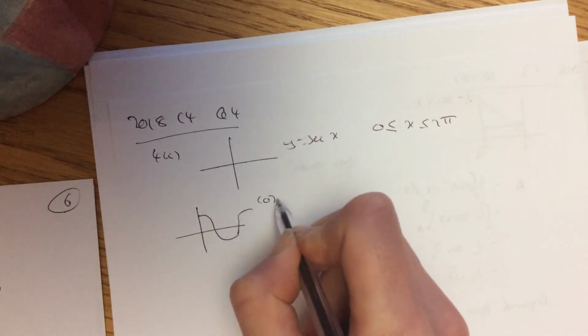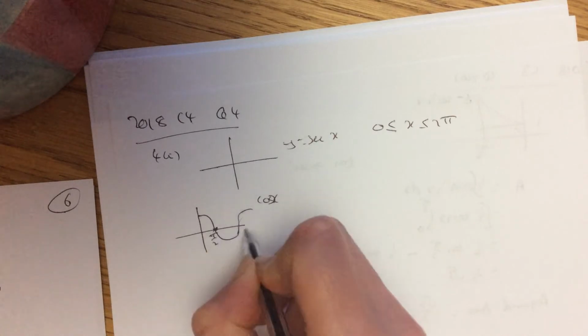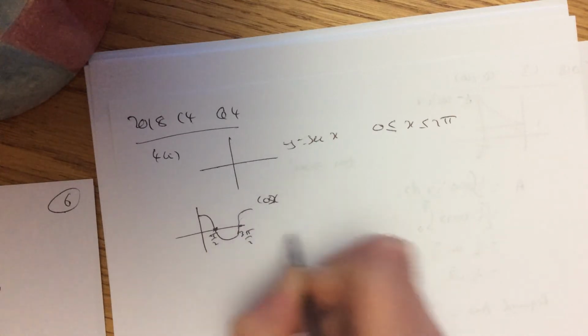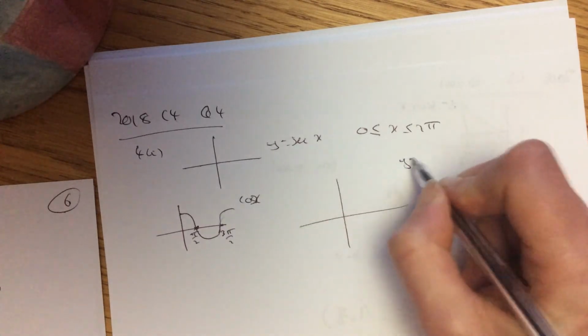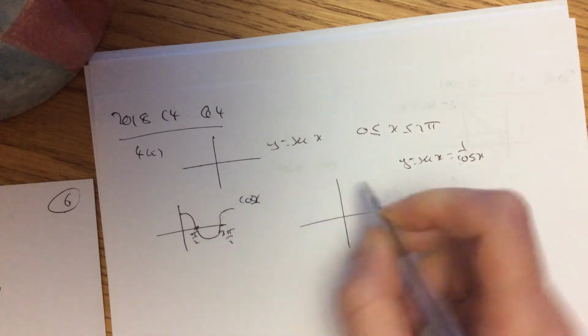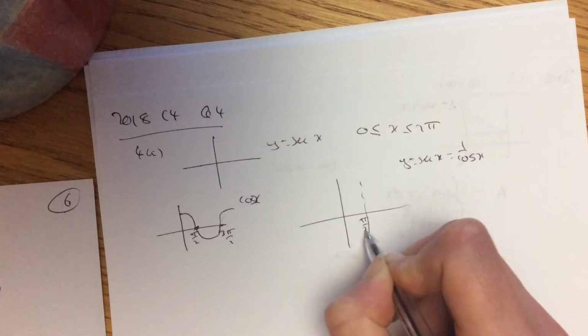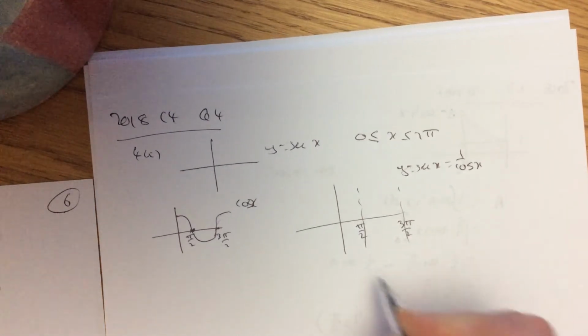So here's my cos graph to help me figure this out. At pi over 2 and 3 pi over 2, the cos graph equals 0. Because the sec graph is 1 over cos x, when it is 0, it shoots off to infinity. So get those asymptotes in there at the start.